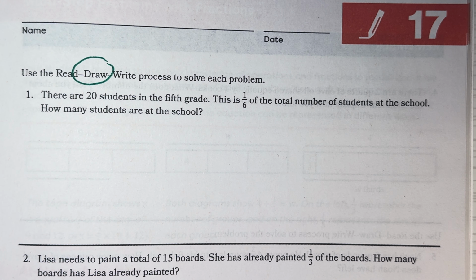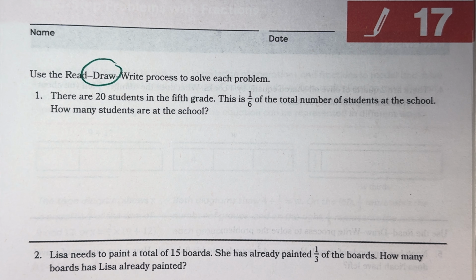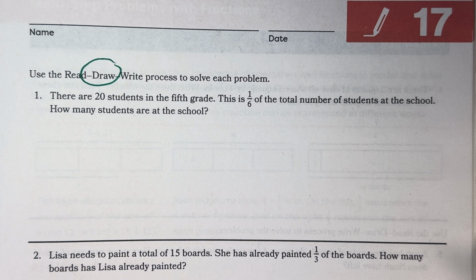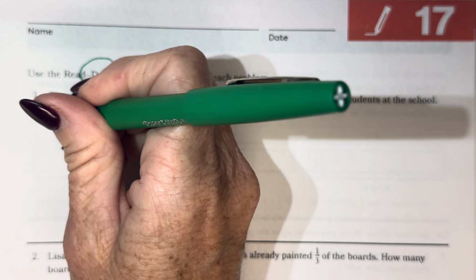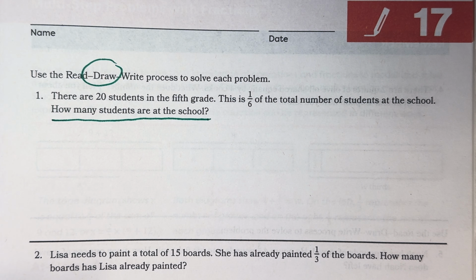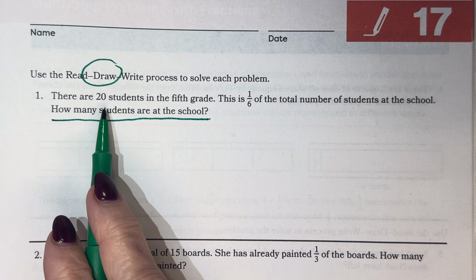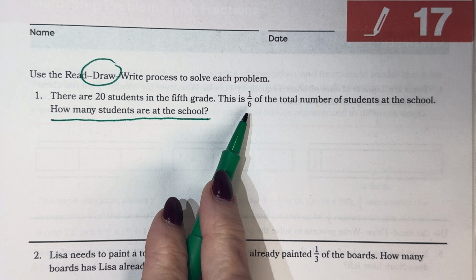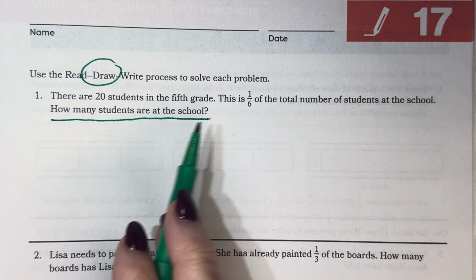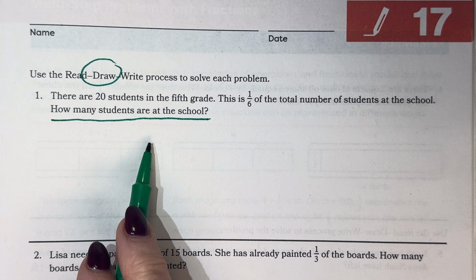So my first problem says, there are 20 students in the 5th grade. This is 1/6 of the total number of students at the school. How many students are at the school? So when I'm given a problem like this, I really don't know, is it an addition problem, subtraction, multiplication, division? So I can kind of go through it and ask myself a couple of things. Well, would I add the students to the 1/6? That would give me 20 and 1/6. That doesn't make sense that that's all there are at the school.